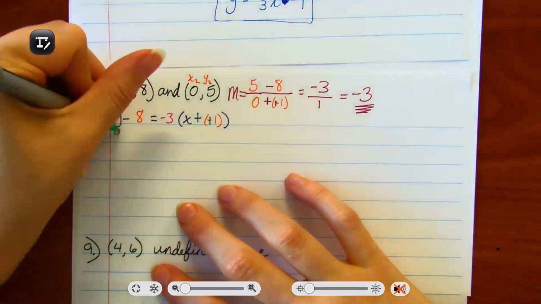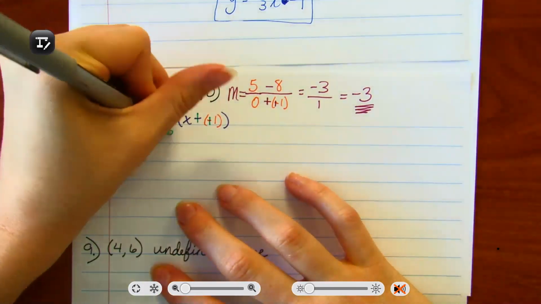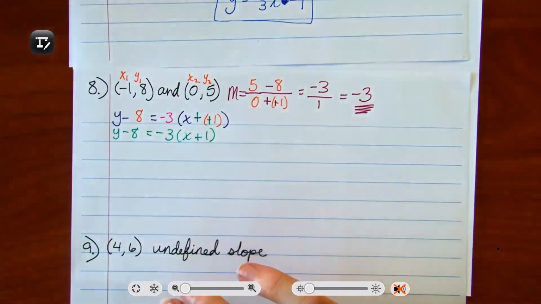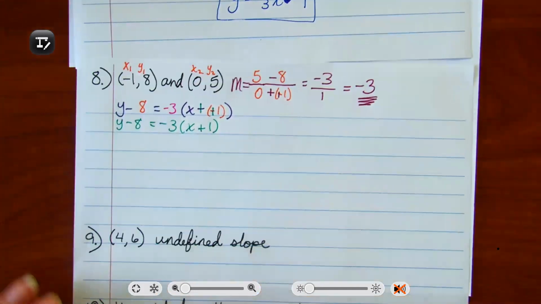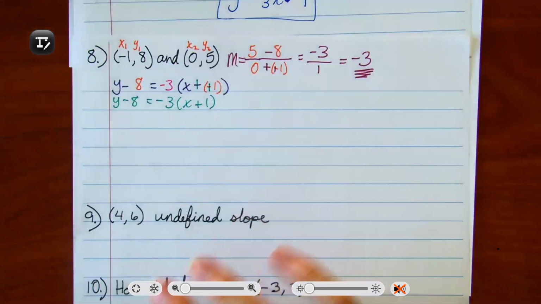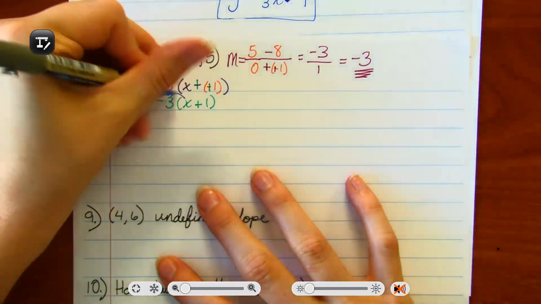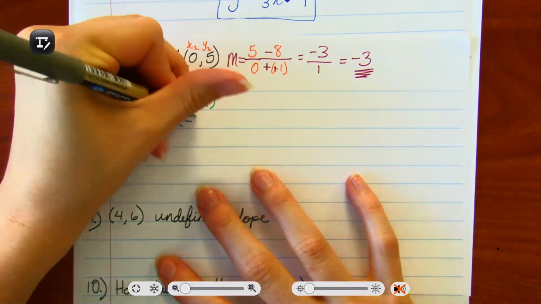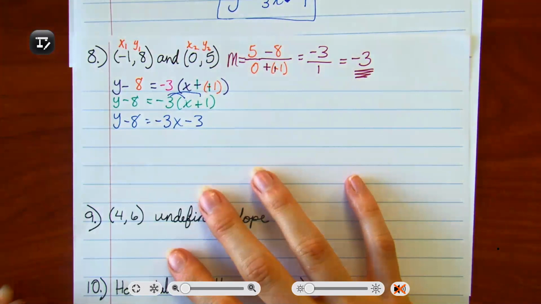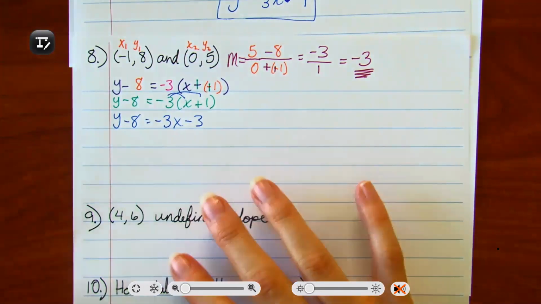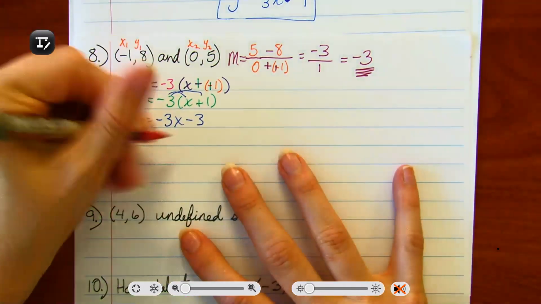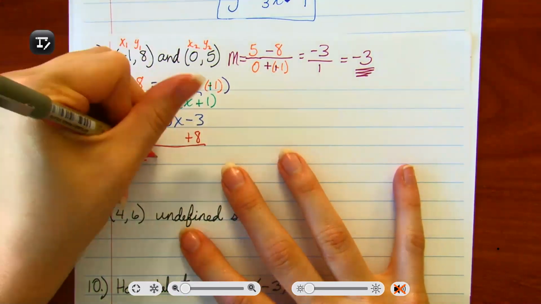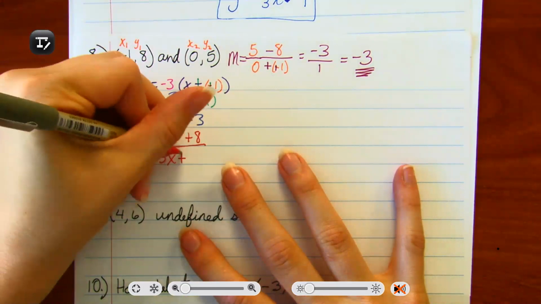So we have y minus 8 equals negative 3 times x plus 1. And then I will distribute the negative 3. So I'll have y minus 8 equals negative 3x minus 3. And then I will just add 8 to both sides. So y equals negative 3x plus 5.